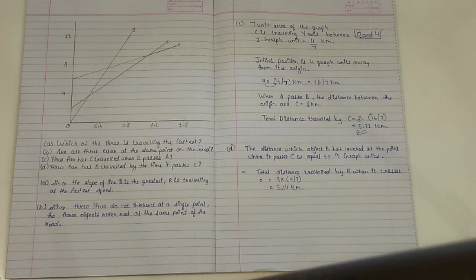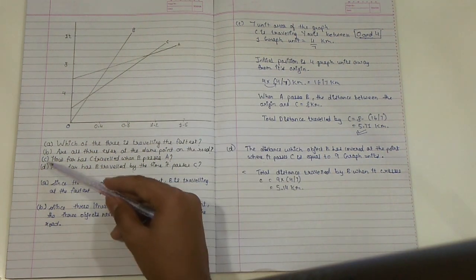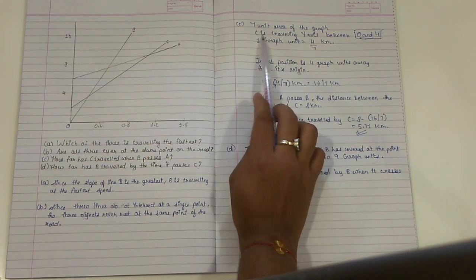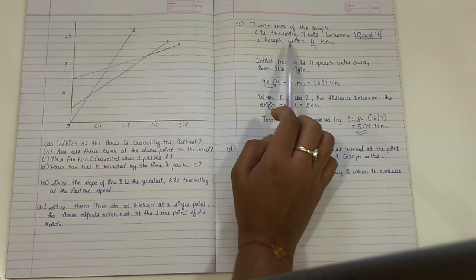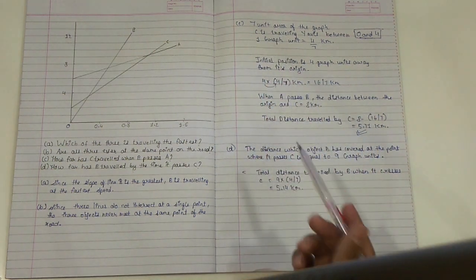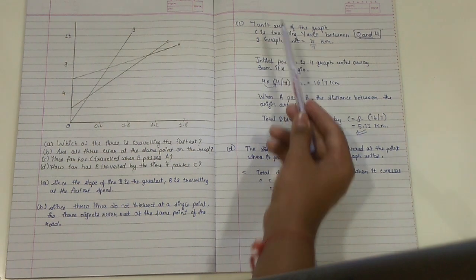Okay, so an important note for you: every time it's a numerical question, where the solution of the question is in number form, meaning values like time and acceleration are given, then we always have to write the given things. If you are not writing the given things, then your marks can be cut, because it's important to write the given things. So in this question C, there are 7 unit areas of the graph. C is traveling on the y-axis between 0 and 4, and 1 graph unit is equal to 4 by 7 kilometer. So these 3 lines are the given things over here. So we wrote here the given things, and after that we solved the question.